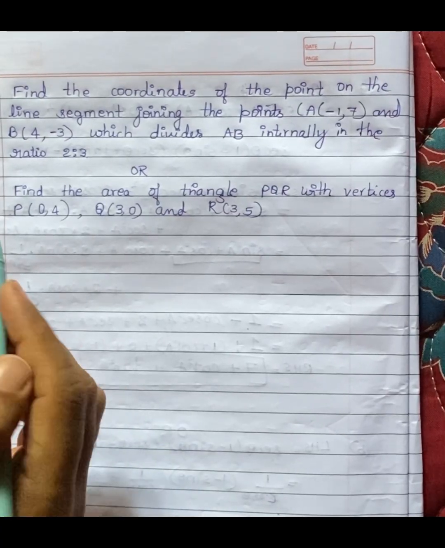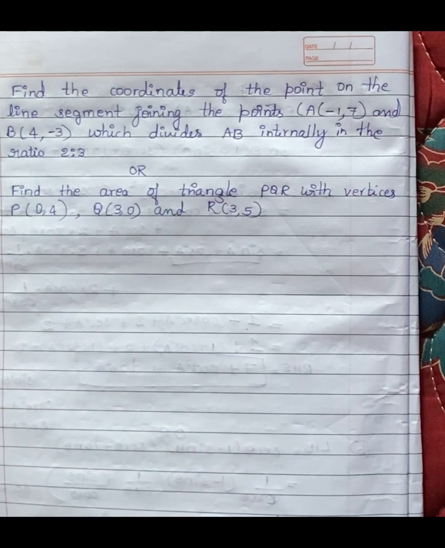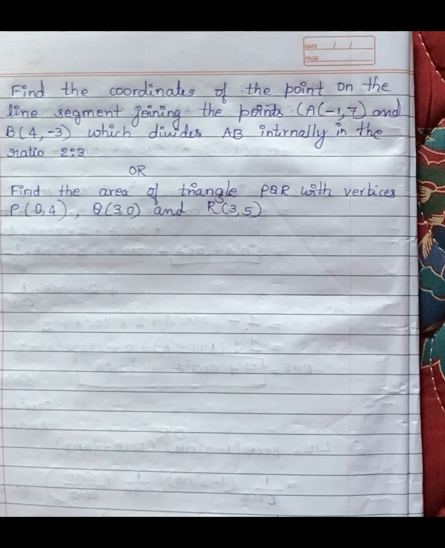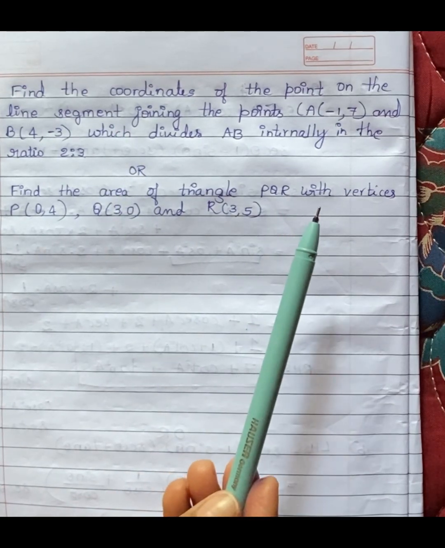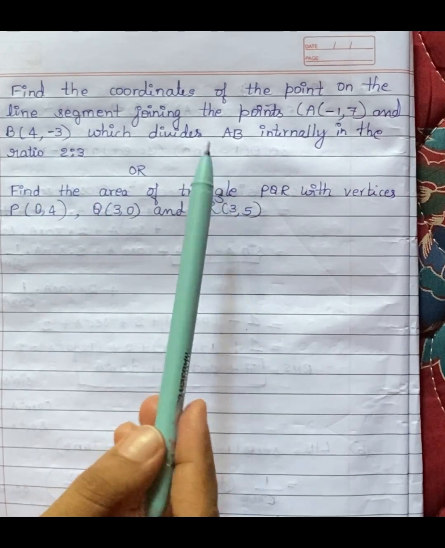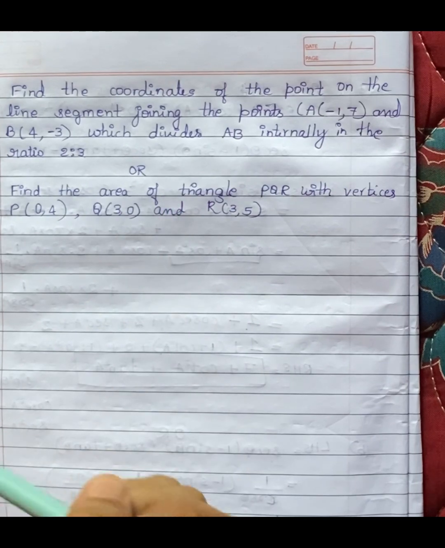Moving on to the 28th question. Find the coordinates of the point on the line segment joining the points A(-1, 7) and B(4, -3), which divides AB internally in the ratio 2:3.